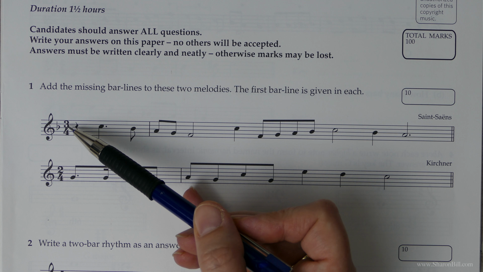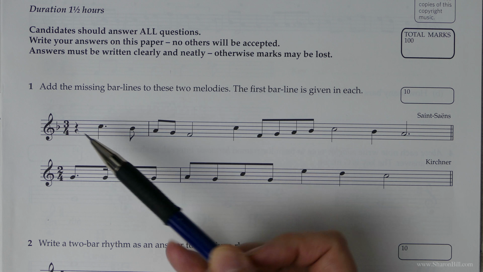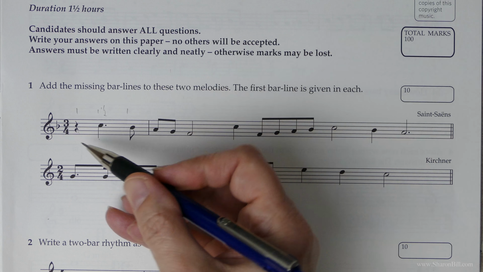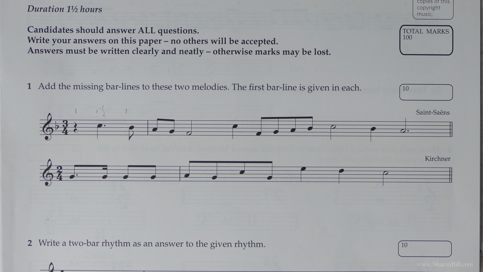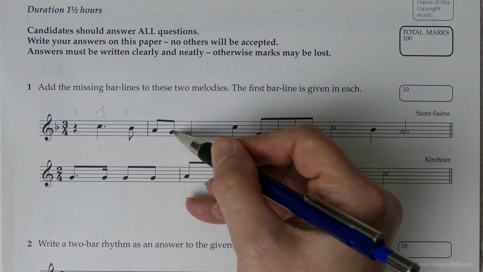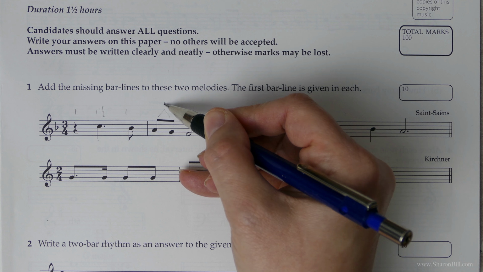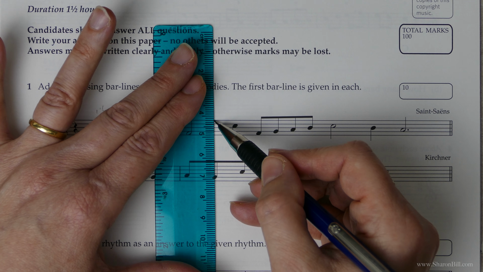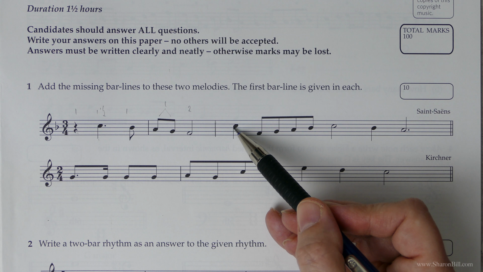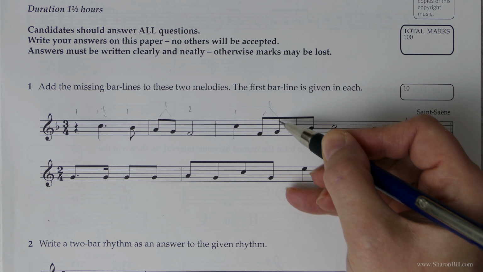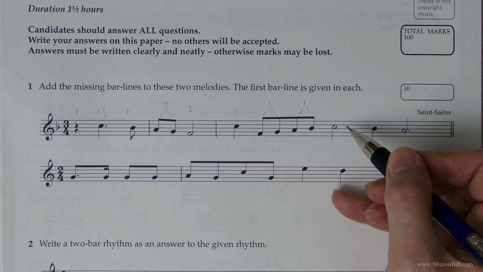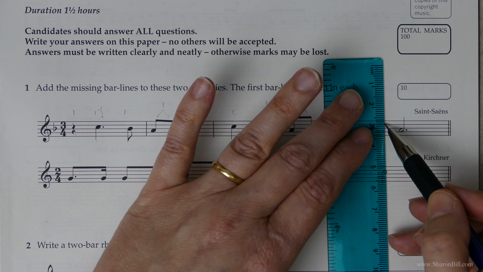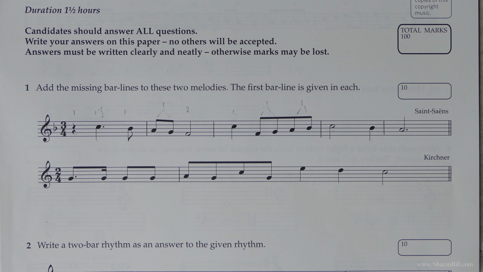So for the first question, we need to count 3 beats in a bar. We've got a 1 beat rest, 1 and a half, all added together makes 3. And there's our first bar line. So let's carry on with that. So these two halves, half a beat, make 1, plus 2 beat there makes 3. And so there's our next bar line. There's a 1 beat, half and half makes 1, half and half makes 1, 1, 2, 3. A 2 beat and a 1 beat, that makes 3. And that leaves us with 3 at the end, and so we know we're correct.